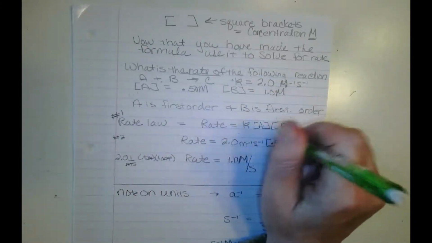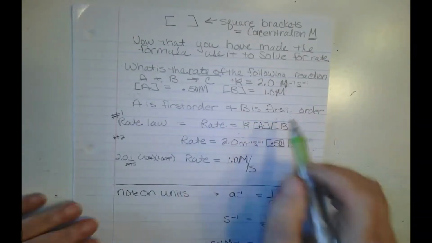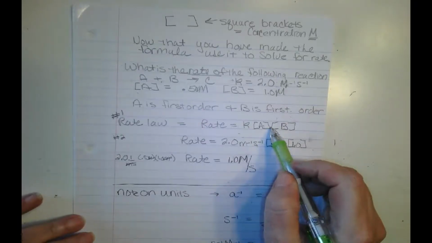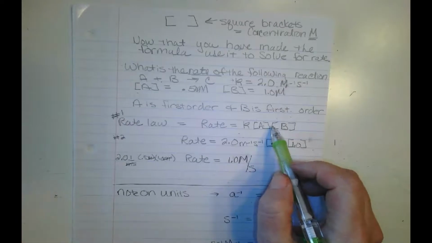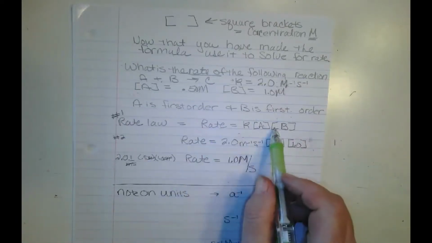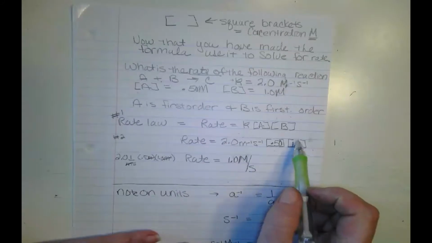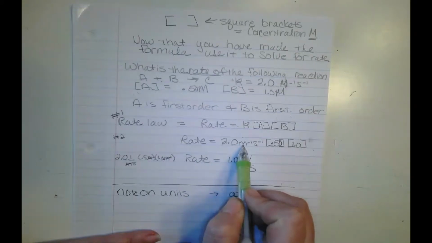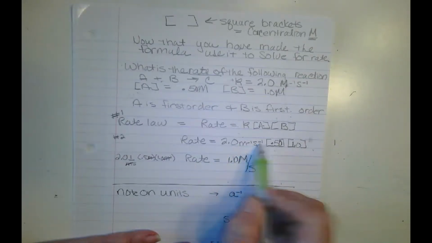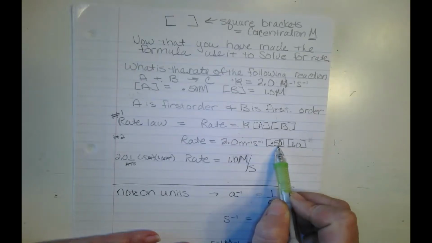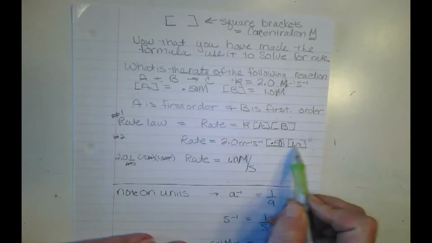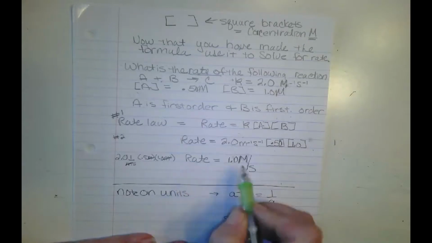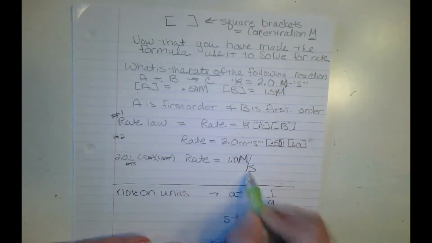Why? Because our concentrations directly affect our rate. The more concentration, the more particles we have, the more collisions we would have, and more of them would be at the correct energy to make a reaction, so our rate would go up. More concentrated, bigger rate. So when I plug everything in, rate equals my K, which is 2.0 M to the minus 1, s to the minus 1, times our concentration of A, which is 0.5 molar, that's what the brackets mean, times our concentration of B, which is 1.0 molar, and I get a rate of 1.0 molarity per second.